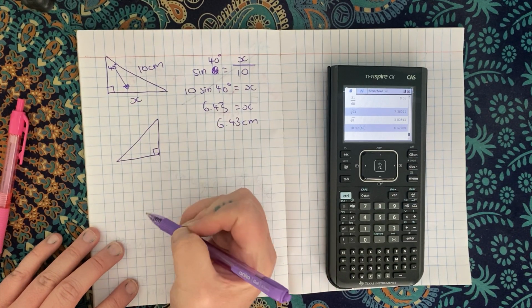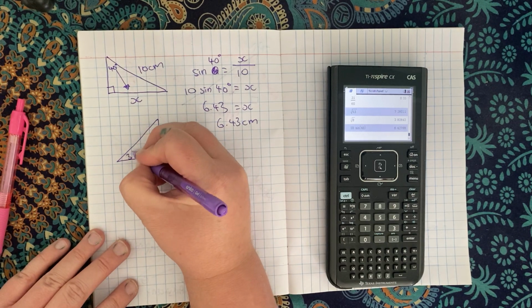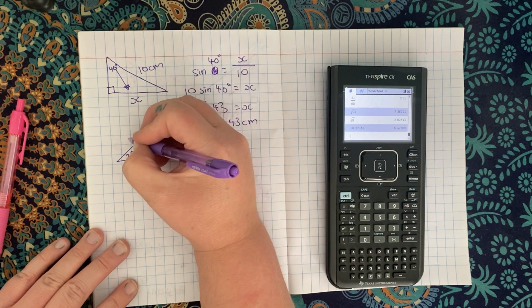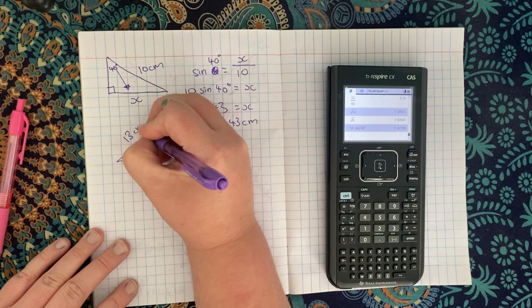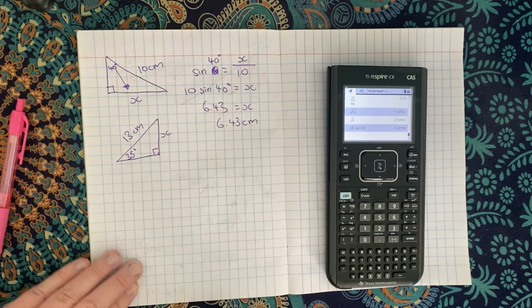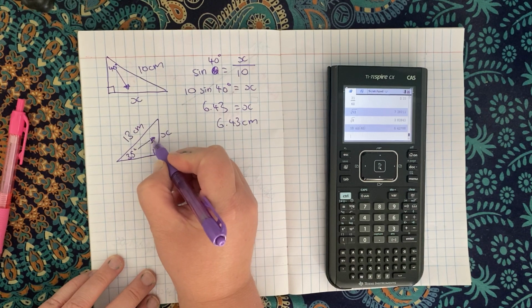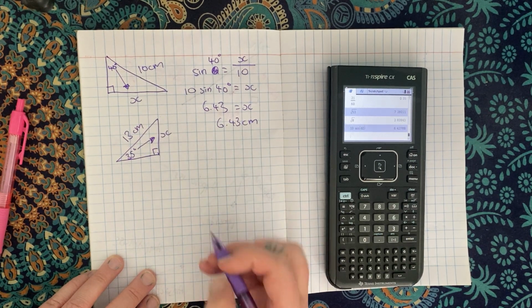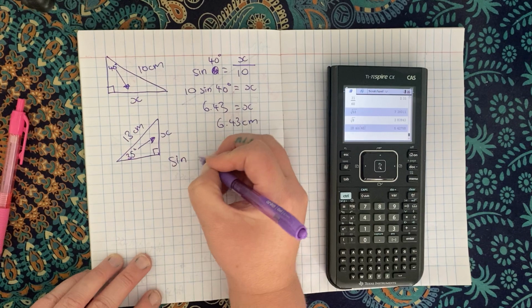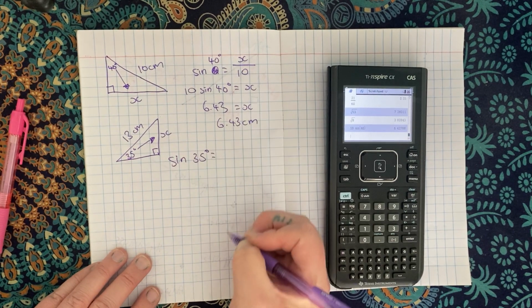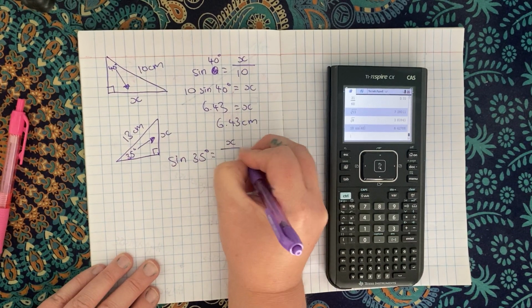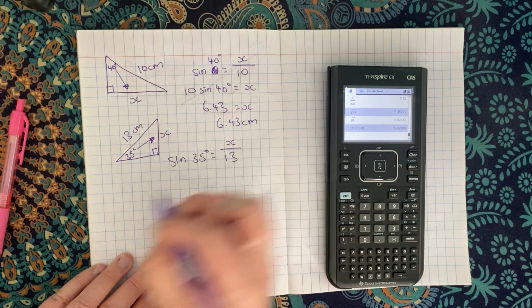Okay, this time I'm going to write the angle down here just to prove my point. If we call that 35, let's call this 13 centimeters, and let's call this one x. Again, this is sine because I have my opposite side and I have my hypotenuse side. So sine of 35 degrees equals my opposite side, which is x, divided by my hypotenuse, which is 13.